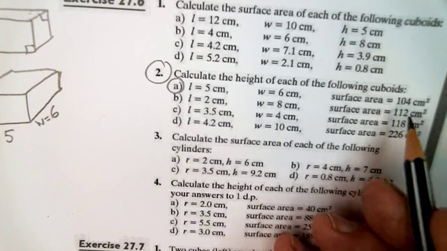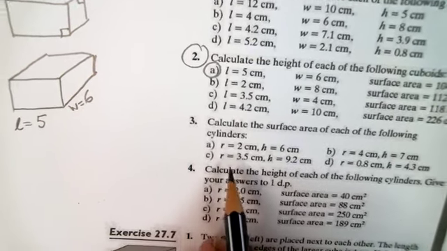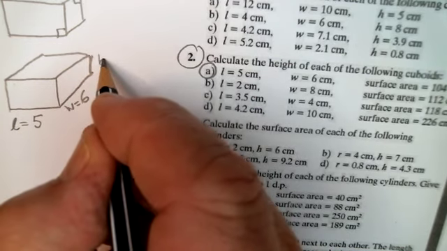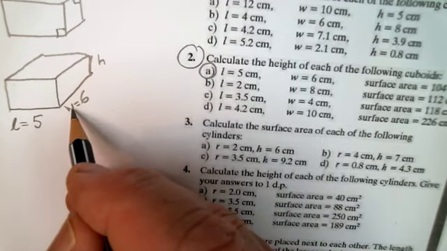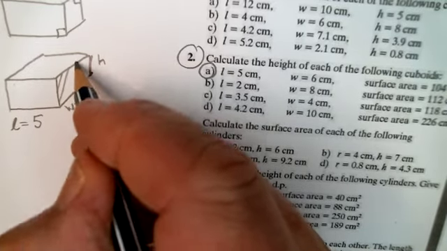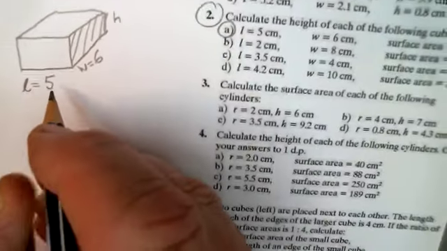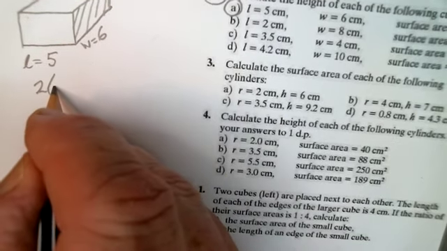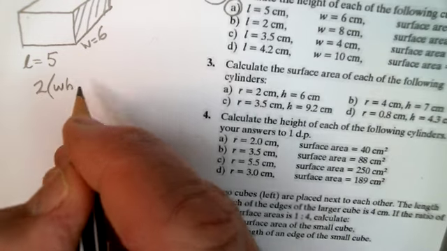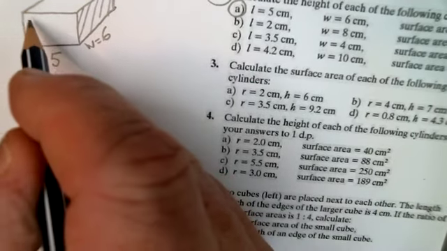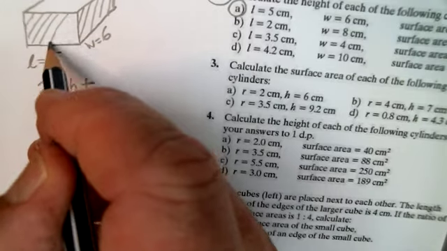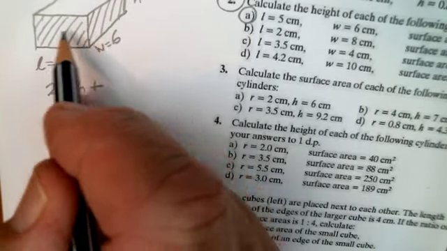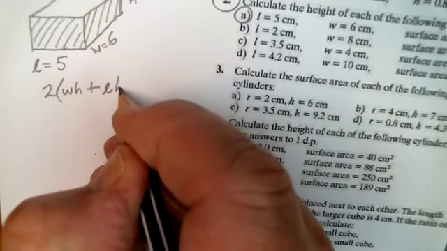So let's have a look at how we calculate surface area. We calculate surface area from length, width, and I've got height here. So we're going to have two lots of this area here, two lots of WH, W times H. And we're going to have two lots of length times height.